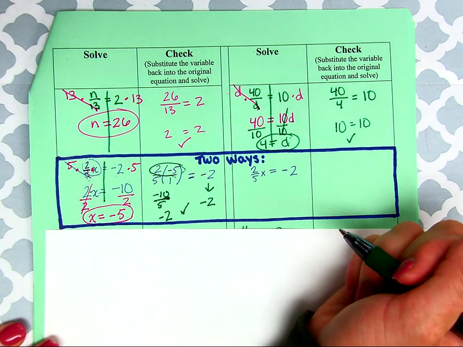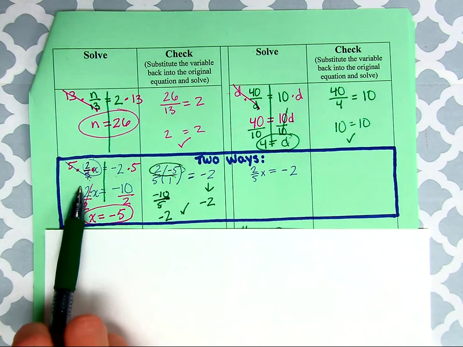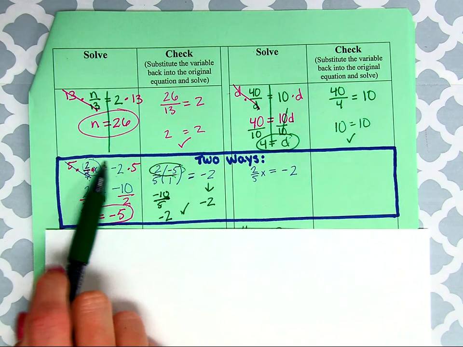Okay, it's really easy to make a mistake on these ones and do your steps in the reverse order. That's why we might want to check our answer. So that's the two-step way. Let's look at what we do if we have a one-step.